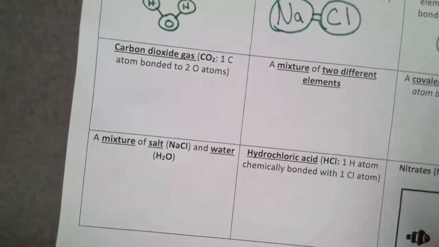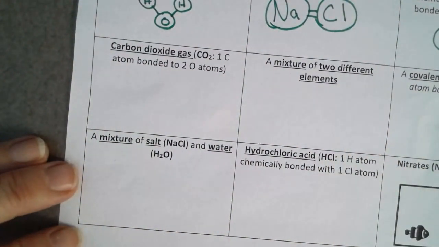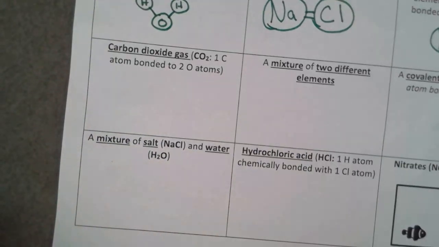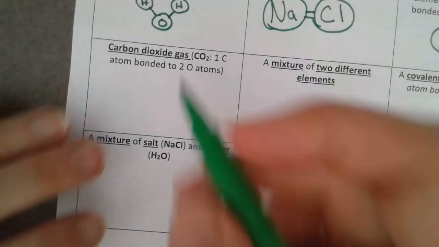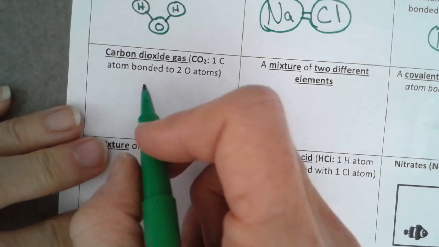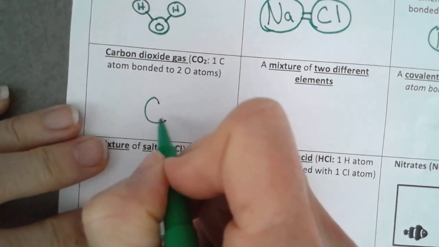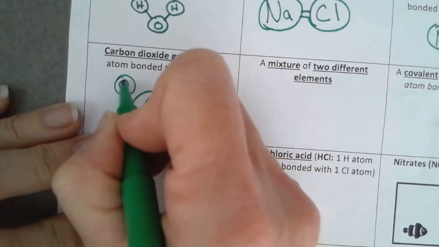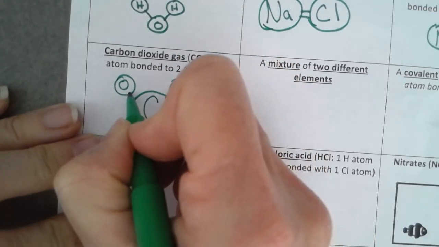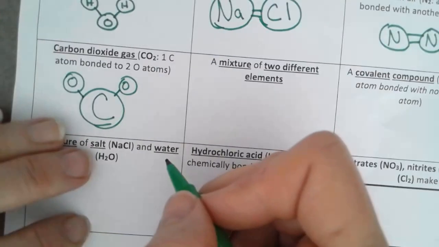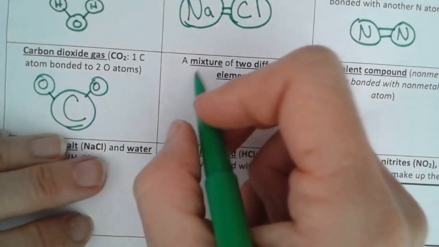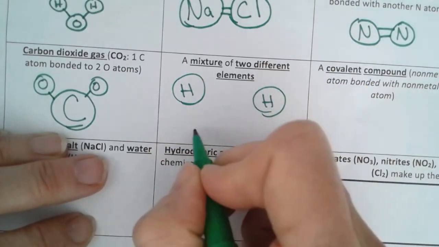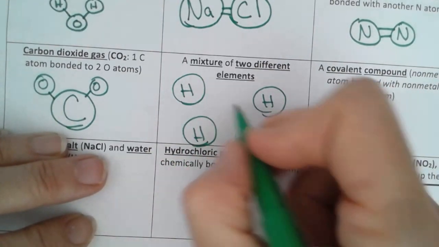Okay, carbon dioxide gas. Carbon dioxide gas is going to be, let's do one carbon, and then here's the two oxygens bonded together there. And then a mixture of two different elements. So let's just do a bunch of hydrogens, and then let's do nitrogen.